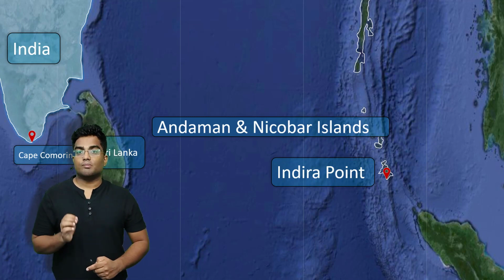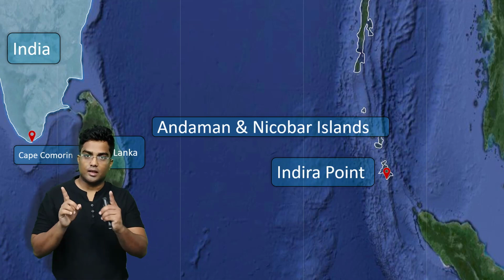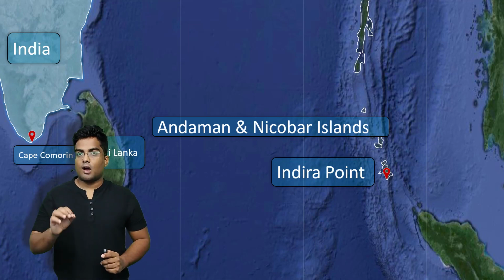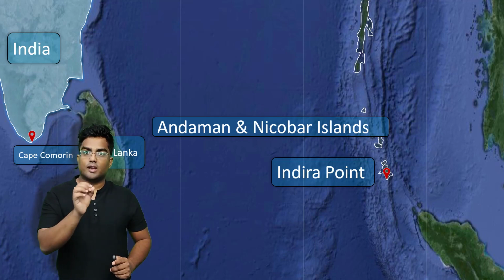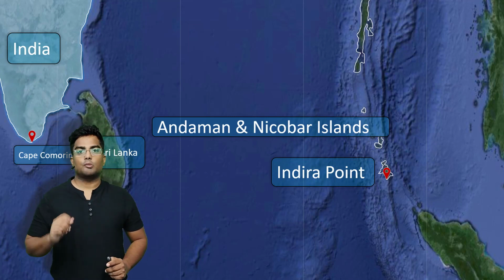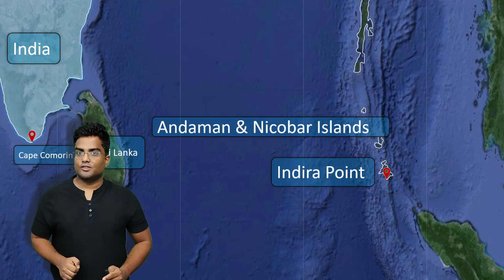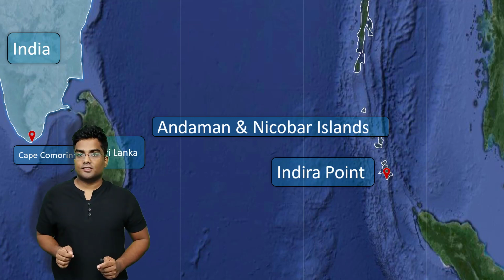Now, if the question comes, what is the southernmost extreme point of India? Then the answer is Indira Point. However, if the question comes like this, what is the southernmost extreme point of the mainland? Then that is Cape Comorin. Simple, right? Now let's have a discussion on Indira Point.